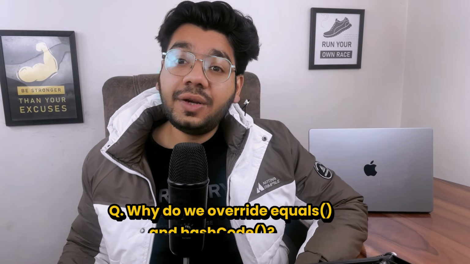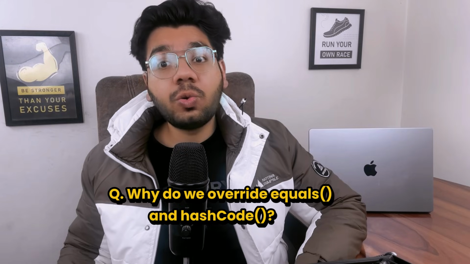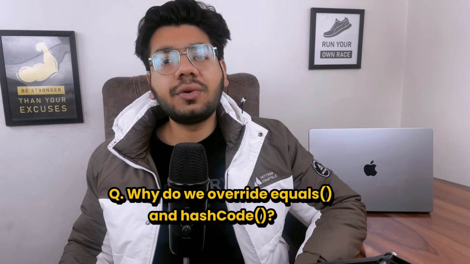Then they asked why do we override the equals and hashCode methods. This is a very important question. We override equals and hashCode to define how objects should be compared logically, not by memory references. This is very important when using collections like HashMap or HashSet. If both methods are not consistent, duplicate objects may be stored or lookup may fail.